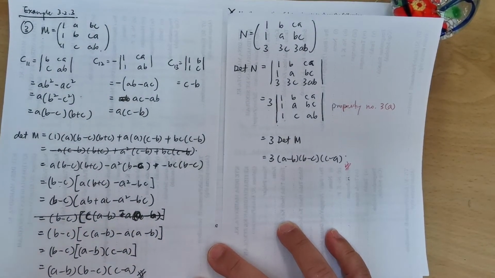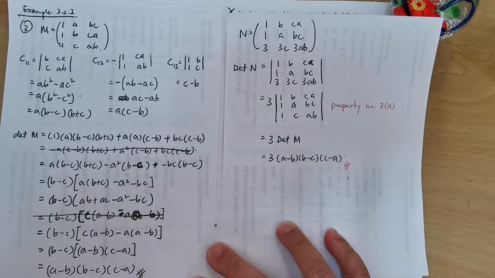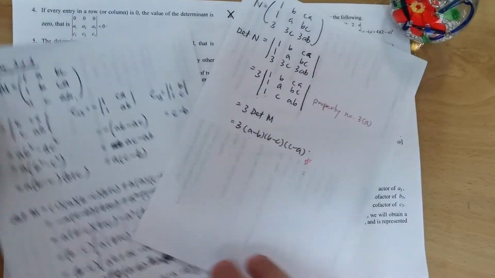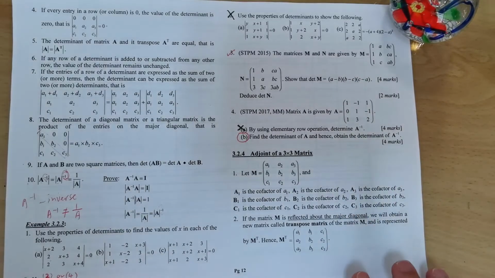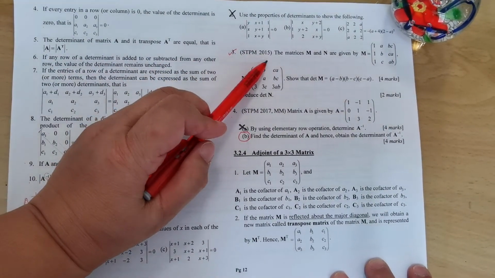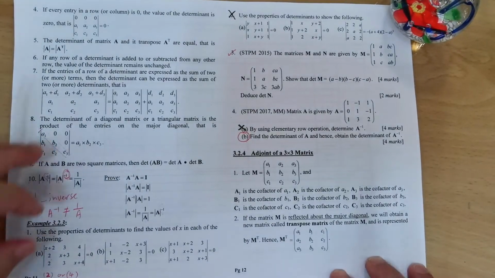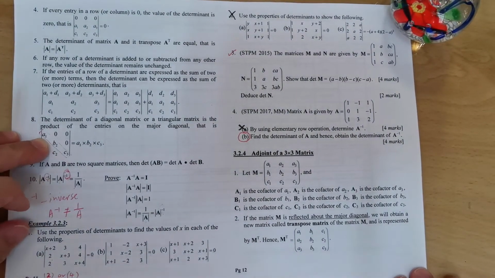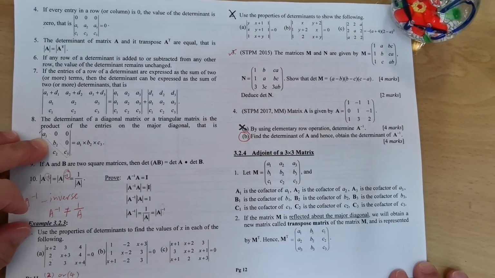So it seems they ask about the properties of the determinant. So far they never asked, and suddenly they asked in 2015. So anything that looks not too important, you must also bear in mind. Okay, so today we will stop here.